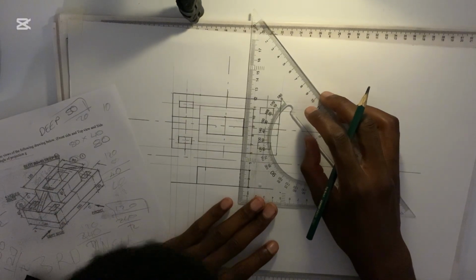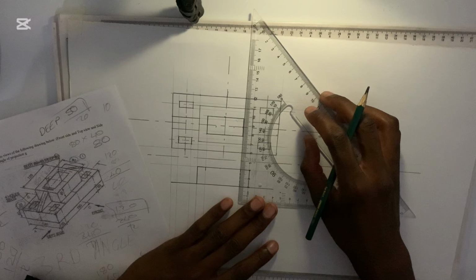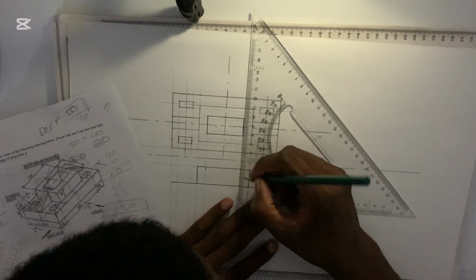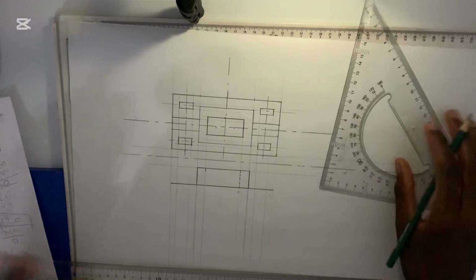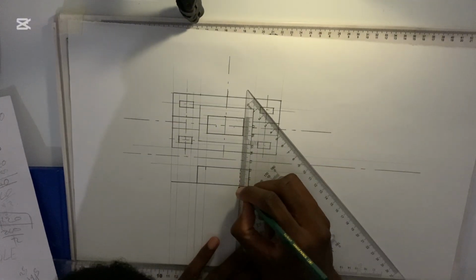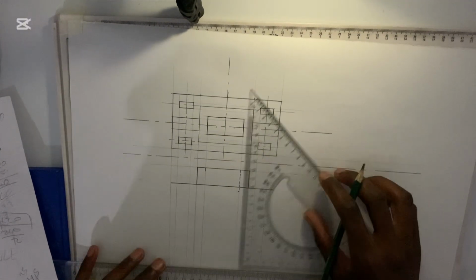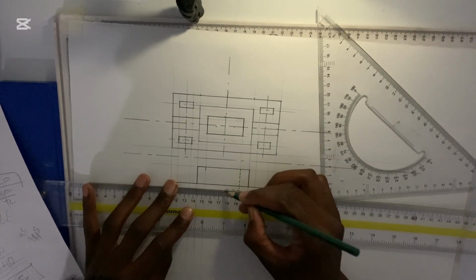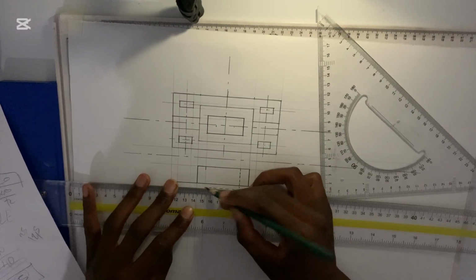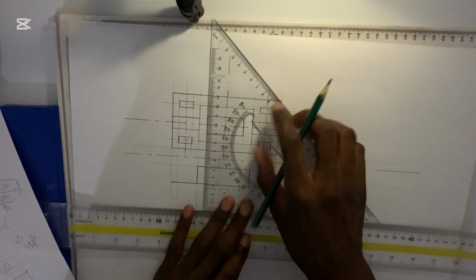So using our scale, it will be 25 millimeters deep. So you measure 25 millimeters. Then you mark where the 25 millimeters is ending, and you also draw a dash. You draw dashes, right? To show that it's hidden detail.